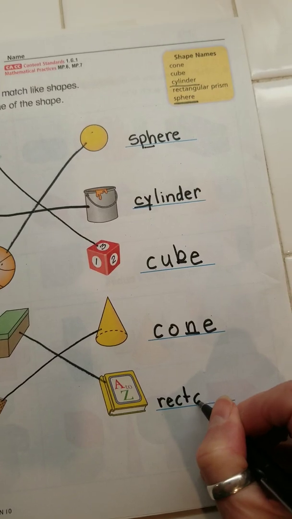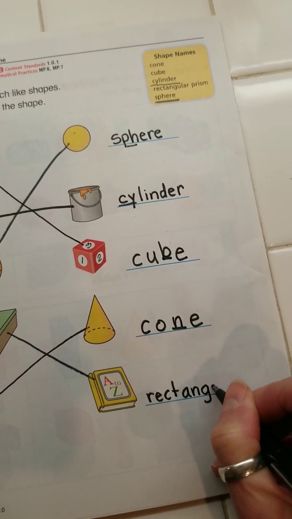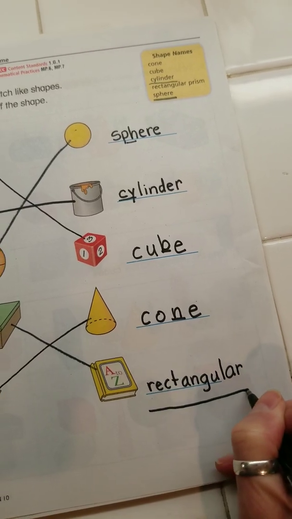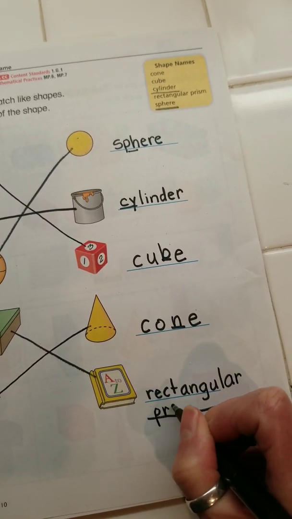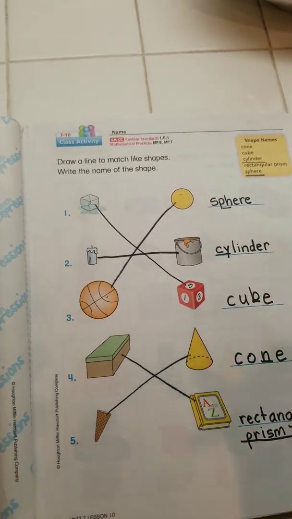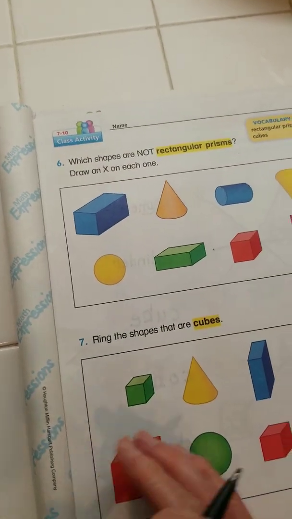So this, I'm going to write rectangular. Remember what I told you before? You can always make more line if you need more line. Not a big problem. Rectangular prism. Okay, so we're learning about our three-dimensional shapes.